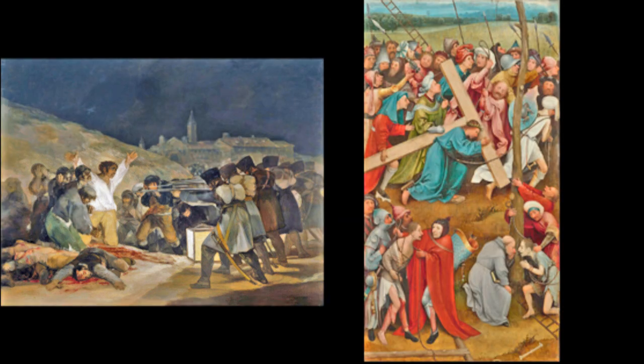This is Christ carrying the cross, painted by Hieronymus Bosch around 1500. It's at the Kunsthistorisches Museum in Vienna. Christ is painted by Bosch in right profile, with his head tilted down, and with his crown of thorns he resembles the monk in 3rd of May in left profile with his head tilted down, and his hair circling his bald head like a crown of thorns.